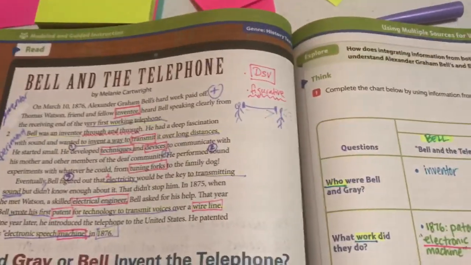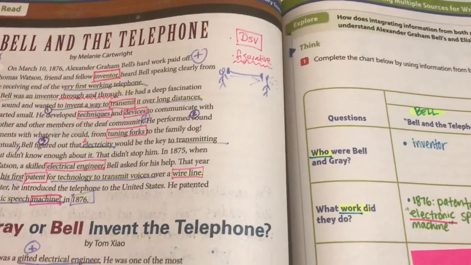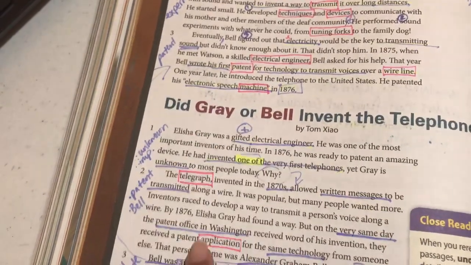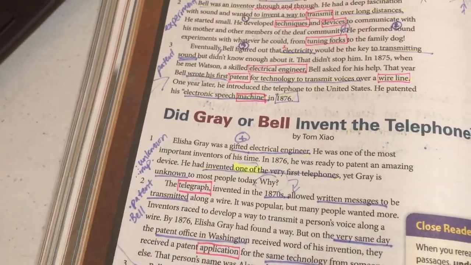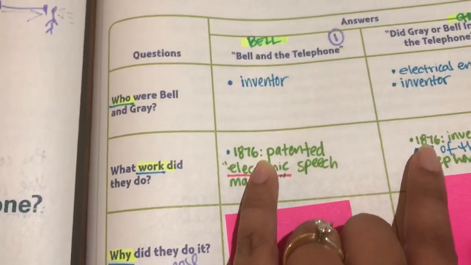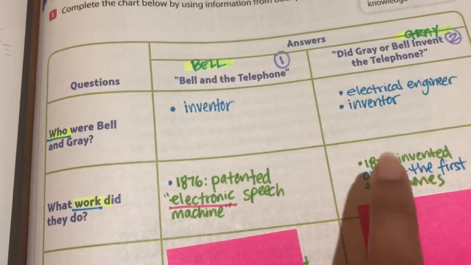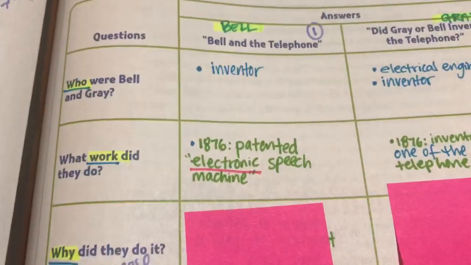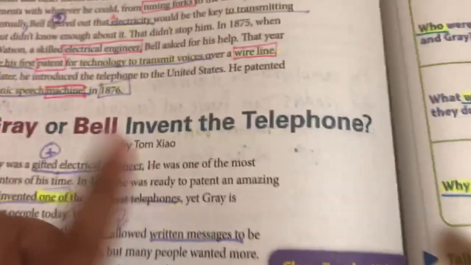Whereas in the second text, what work did it say that Gray did? It also says that he wanted to do the same thing, turn in that application, and that he also made that invention, but it just so happened that Bell did it before he did. Again, so sad. The same year, 1876, invented one of the first telephones. So the author has to be a little bit careful in how he or she words it. Unless the author could also be a girl. We're not judging.